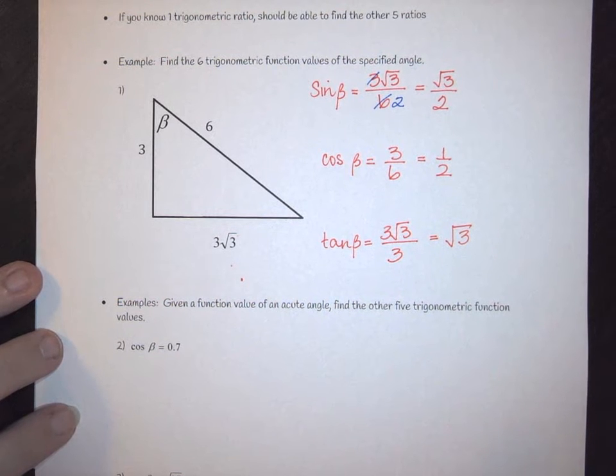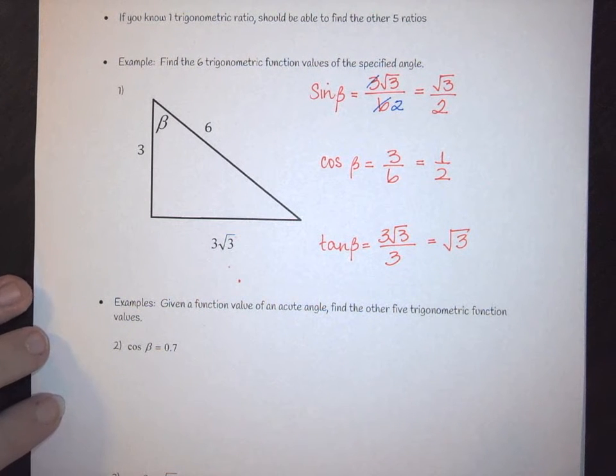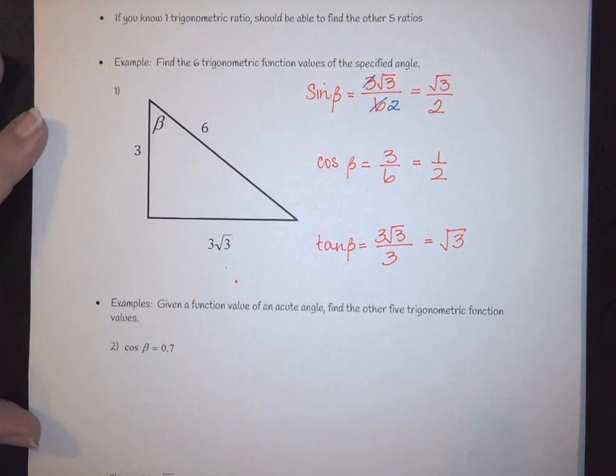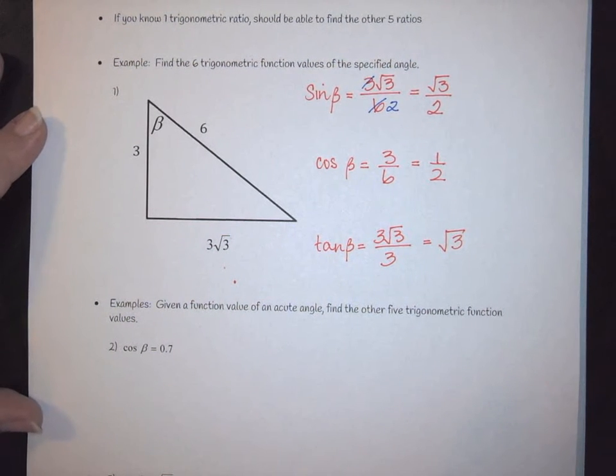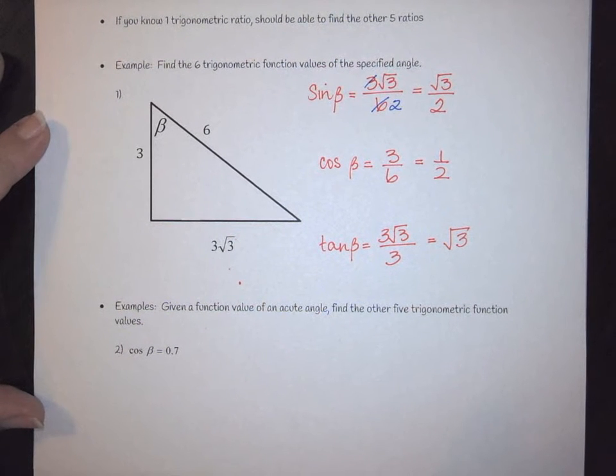Now those are simply the major 3 trig functions. Well, we also have the minor 3 trig functions.